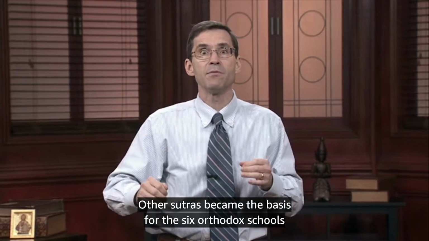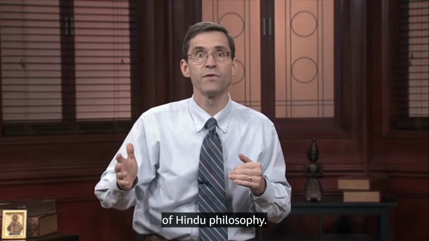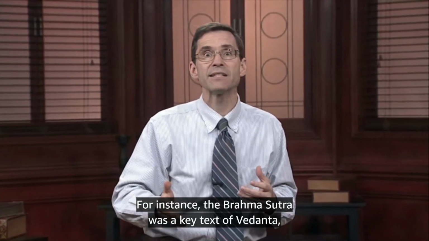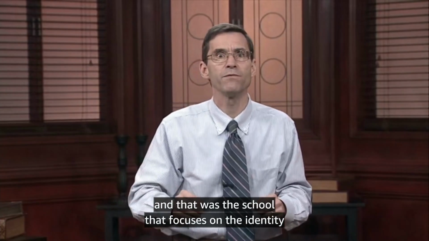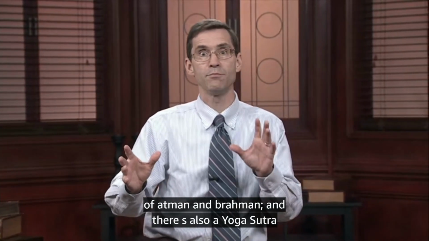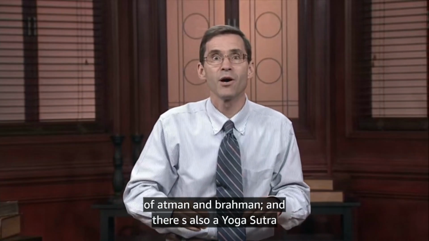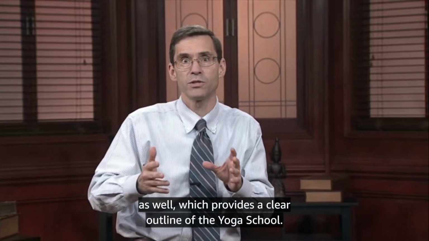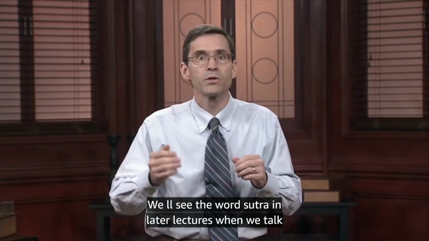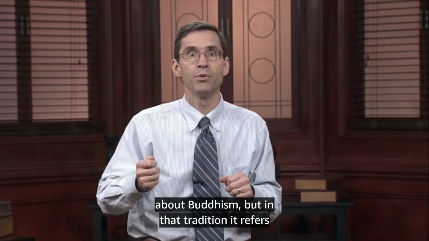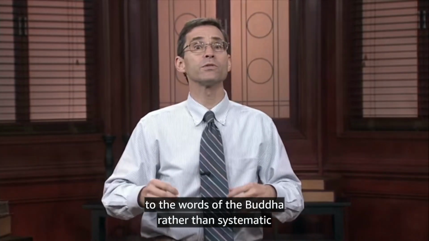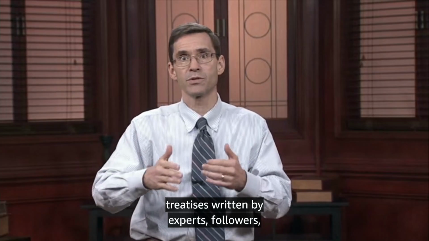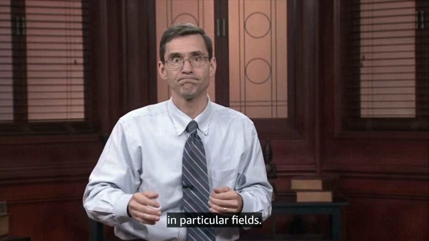Other sutras became the basis for the 6 orthodox schools of Hindu philosophy. For instance, the Brahma Sutra was a key text of Vedanta, and that was the school that focuses on the identity of Atman and Brahman. And there's also a Yoga Sutra as well, which provides a clear outline of the Yoga school. We'll see the word sutra in later lectures when we talk about Buddhism, but in that tradition, it refers to the words of the Buddha rather than systematic treatises written by experts, followers in particular fields.